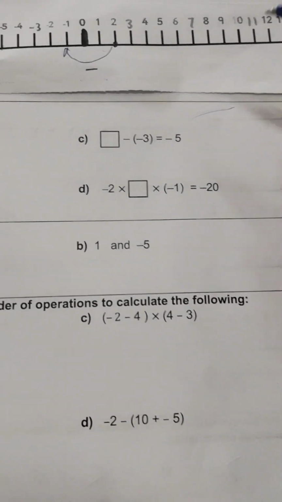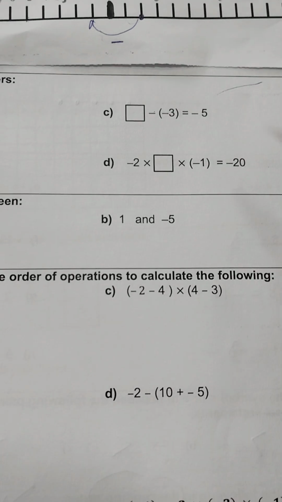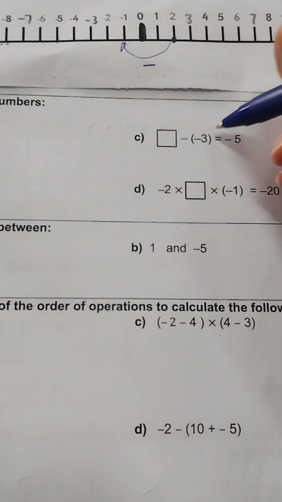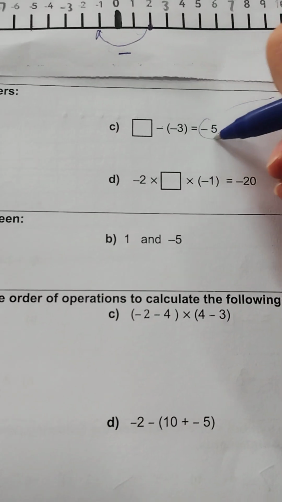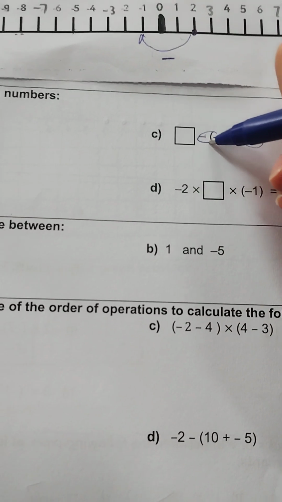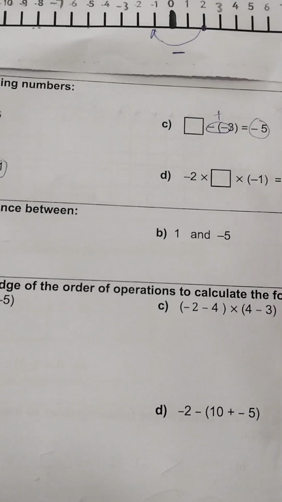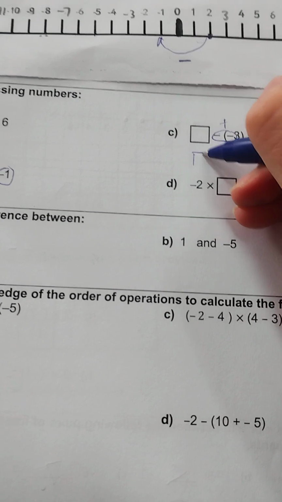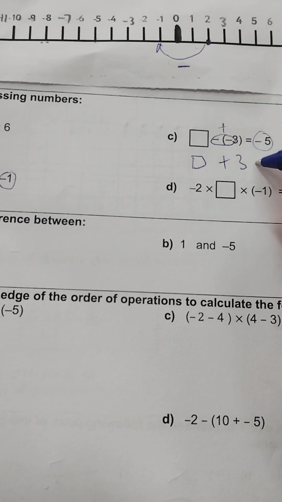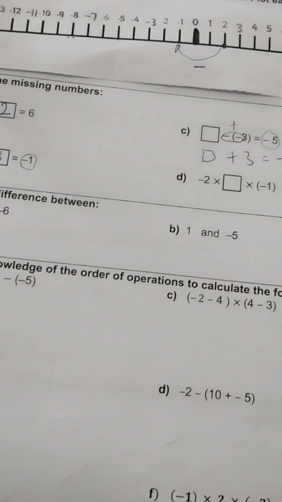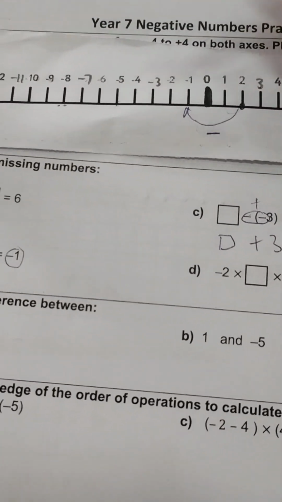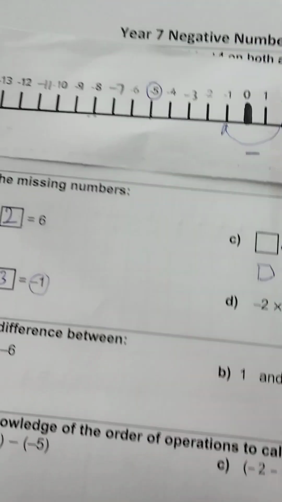With C, the operation is subtraction. Now, I don't know my starting number, but I have to finish at negative 5. So the trick is, let's first turn these two into a positive, just to help us. So it's going to be something plus 3 to give me negative 5. So on my number line, I'm going to go find negative 5. That's where I finish at.